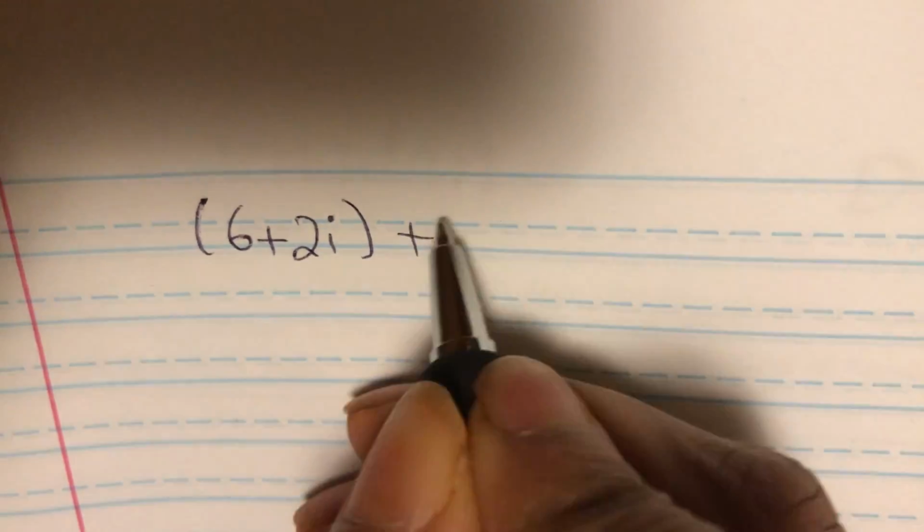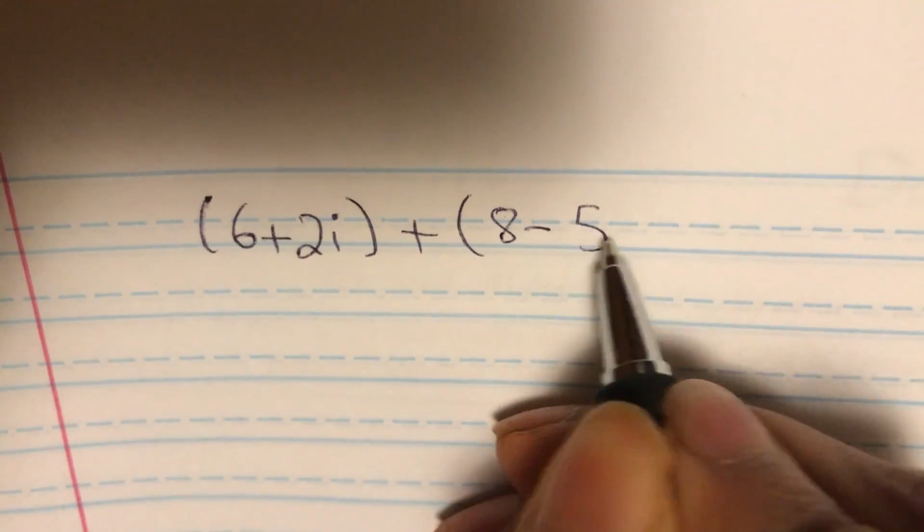Okay, so today we're going to look into how to perform operations involving imaginary numbers, in other words, complex numbers where you have your expression in a plus bi form. So let's look into a very basic addition problem here: (6 + 2i) + (8 - 5i).